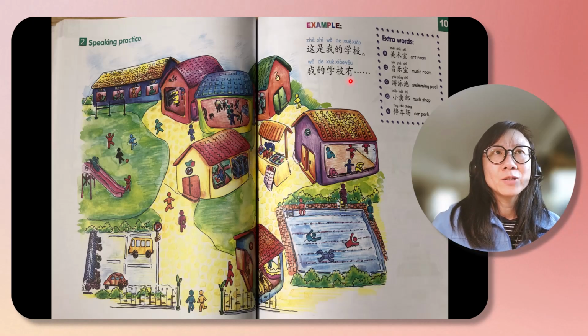Now let's try to place these areas into the sentence pattern. 这是我的学校. 我的学校有教室, 音乐室, 美术室, 电脑室, 体育馆, 小卖部, 图书馆, 操场, 停车场, 礼堂和游泳池.